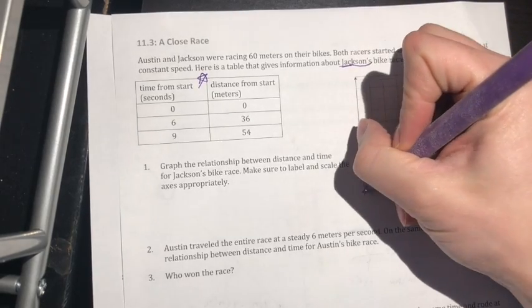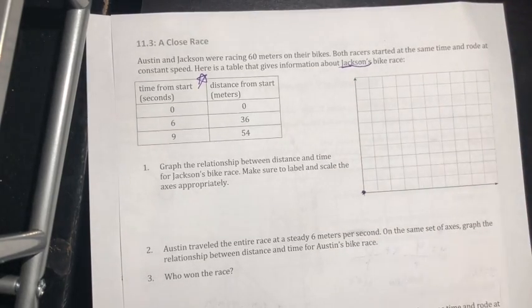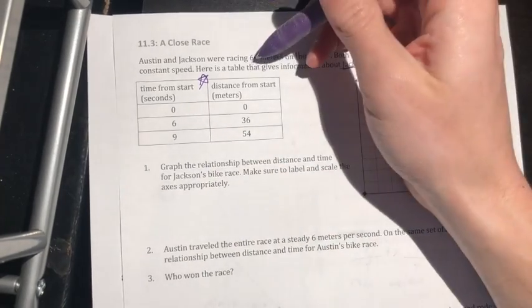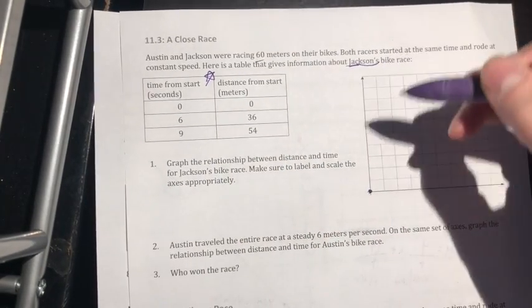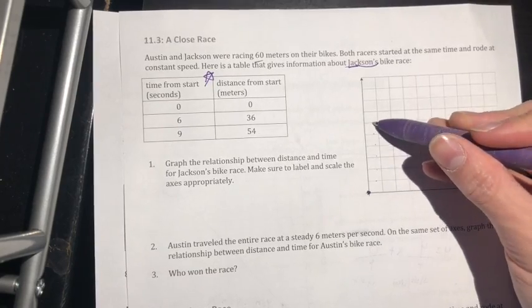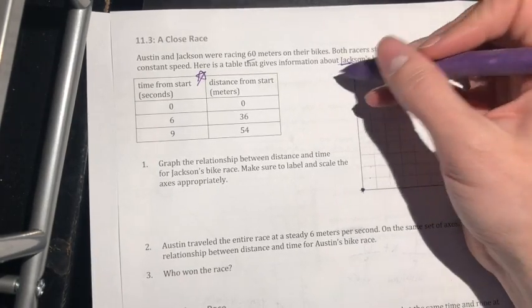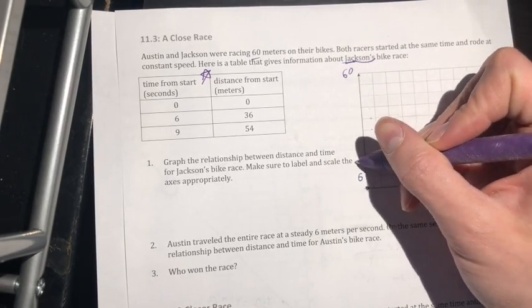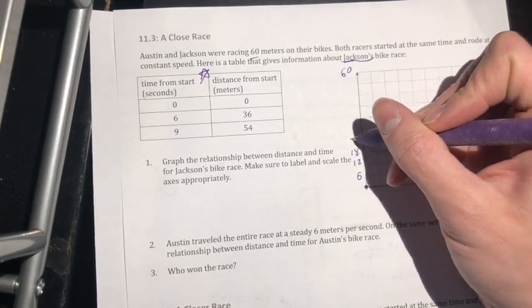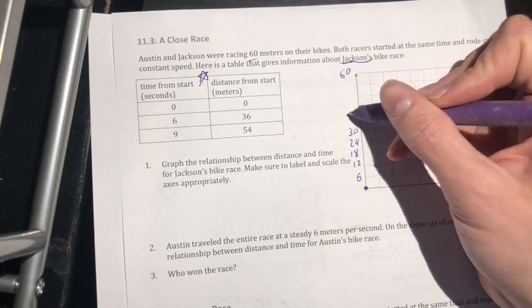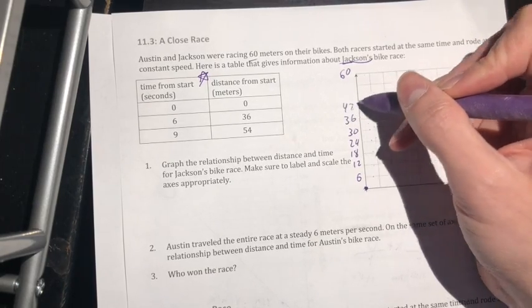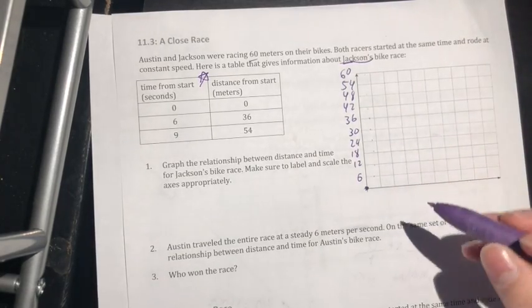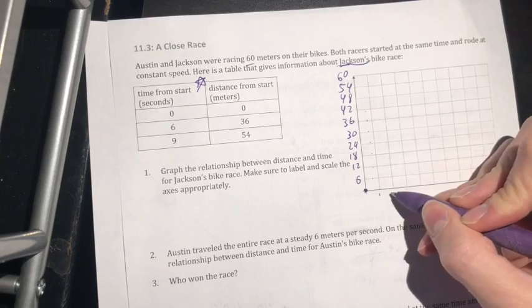He started at 0. I gotta scale this graph. The race is 60 meters, so I'll make this up to 60. There's 10 boxes, so I'll just make that 60, and I'll count by 6s: 6, 12, 18, 24, 30, 36, 42, 48, 54. And across here, I can just count by 1s.